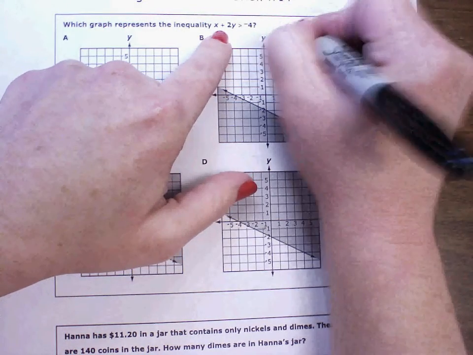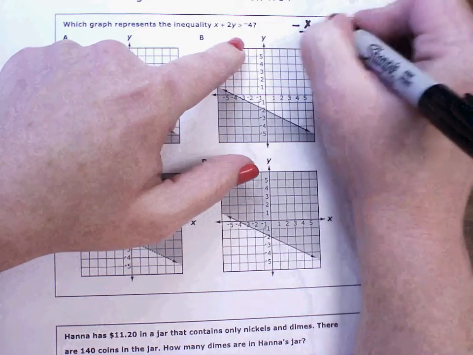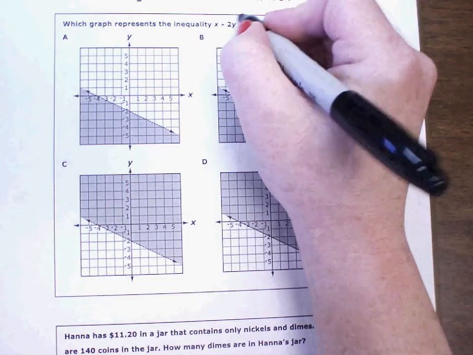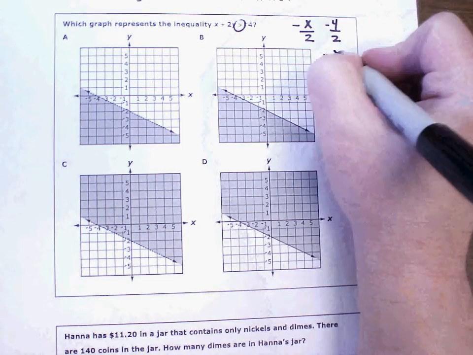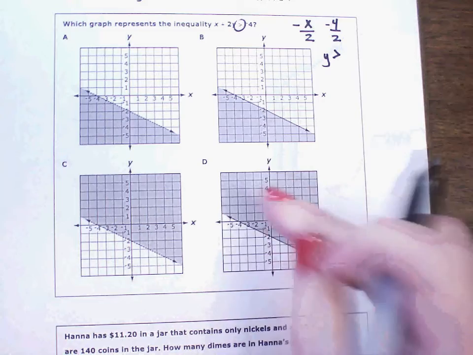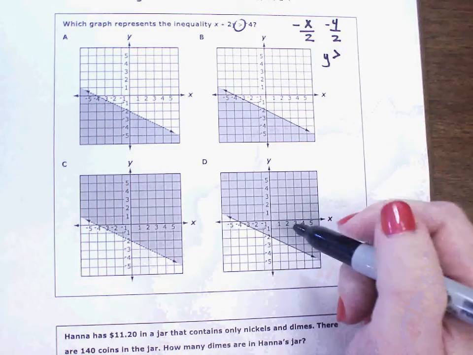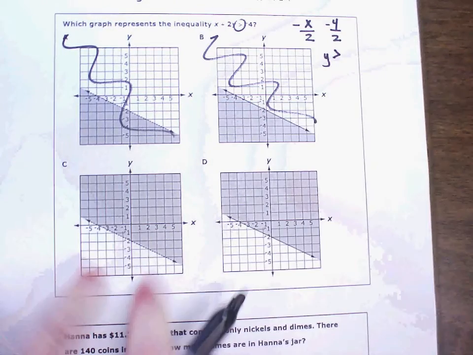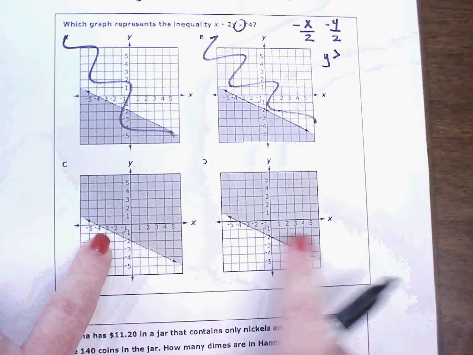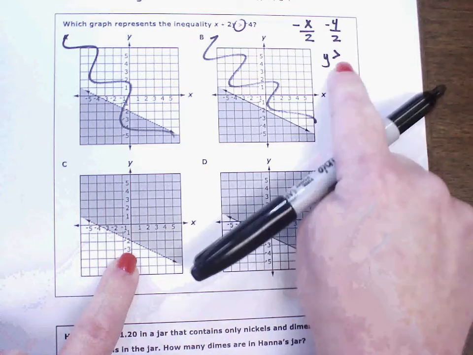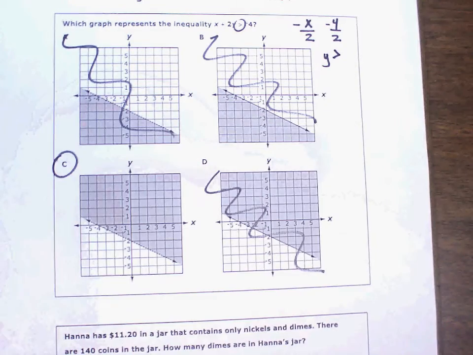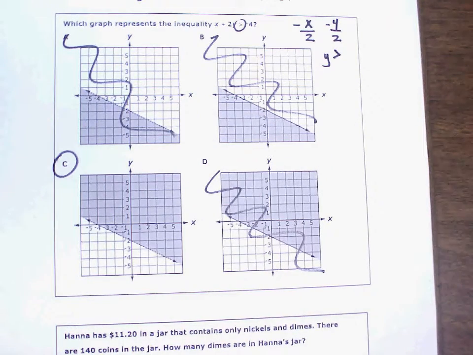Which graph represents the inequality? Okay, let's solve for y. To solve for y, we have to take away x and divide by 2. We're not dividing by a negative number, which means the inequality sign does not change. So it has to be greater than, which means it has to be above the line. This is below and this is below, so it's not A and it's not B. It is not D because that is only greater than, it's not equal to, so the correct answer was C.